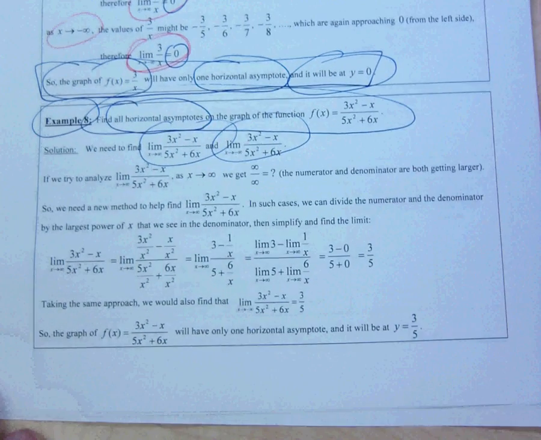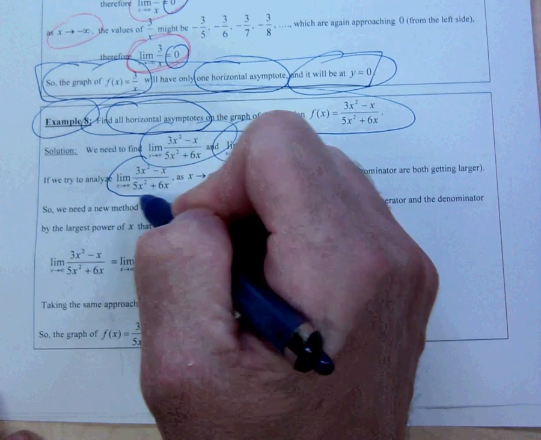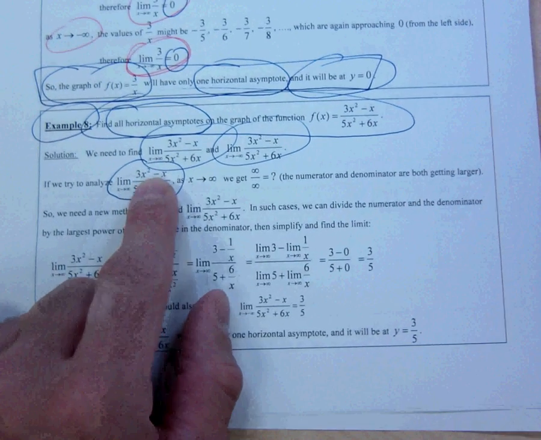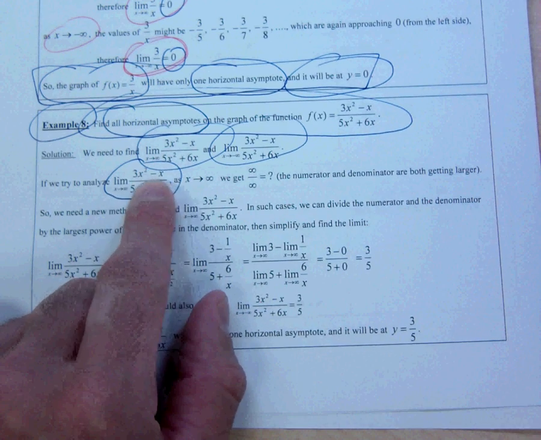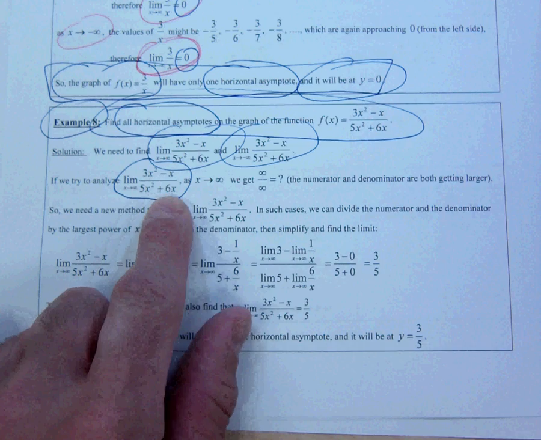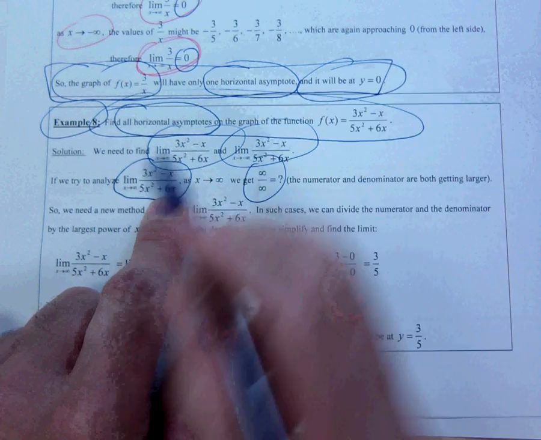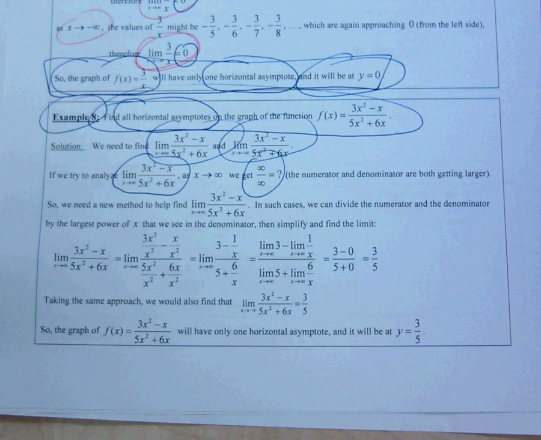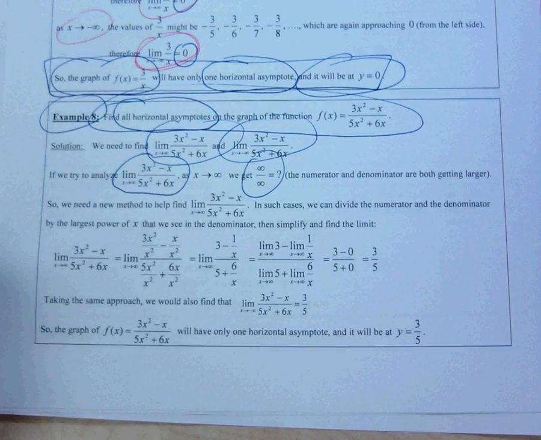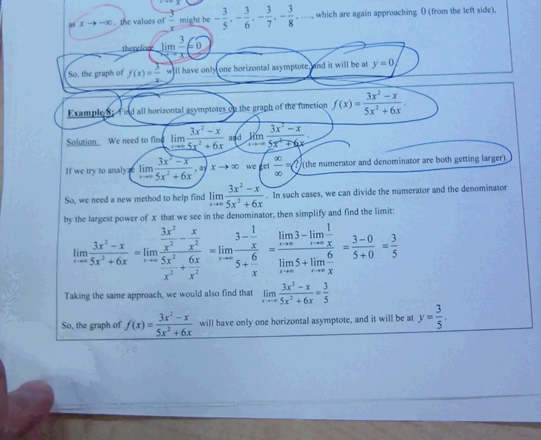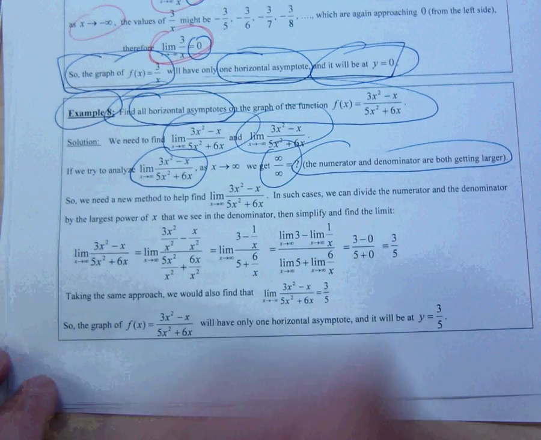All right, let's talk about the first one. By analysis, as x gets bigger, what's happening to that polynomial? It's getting bigger, isn't it? What about the bottom polynomial? It's getting bigger. So can you really say what's happening to the whole function if the top's getting bigger and the bottom's getting bigger? No, you're kind of stuck. Okay, so the numerator and denominator are both getting larger, so I really don't know what that limit is. So I'm going to need a new method to find that limit.